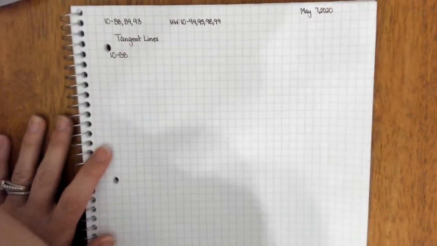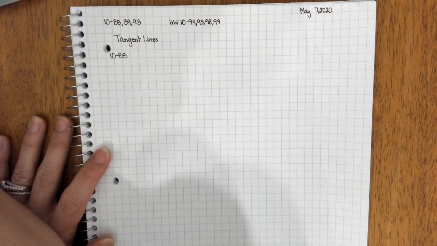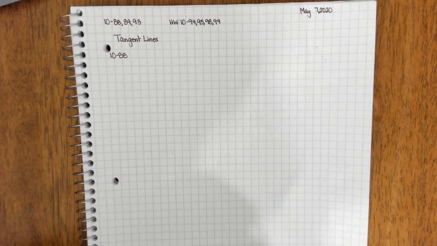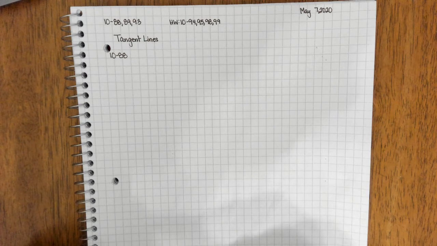This lesson's on tangent lines. So it's a little bit different than tangent, the trig function, opposite over adjacent. A tangent line is when we're talking about a circle.